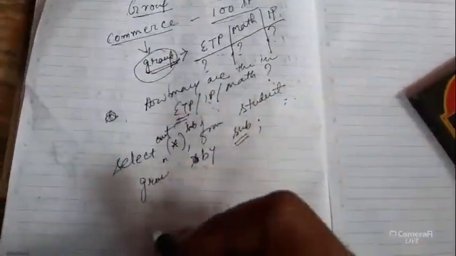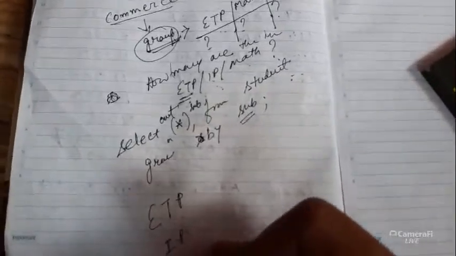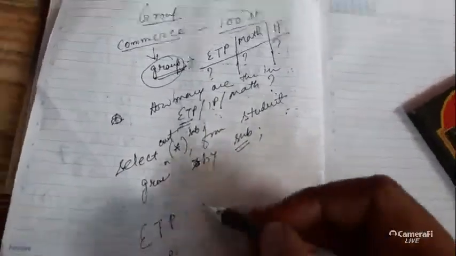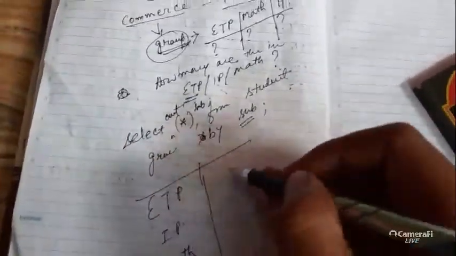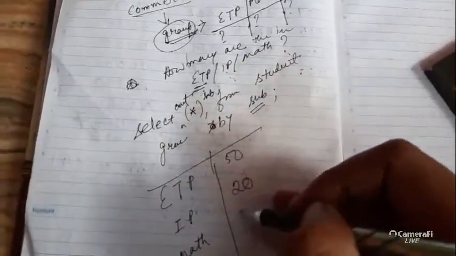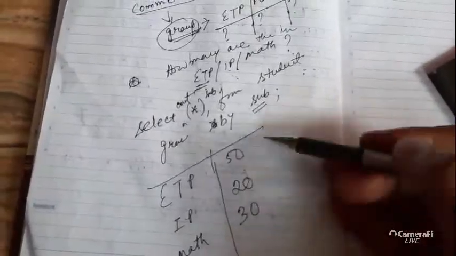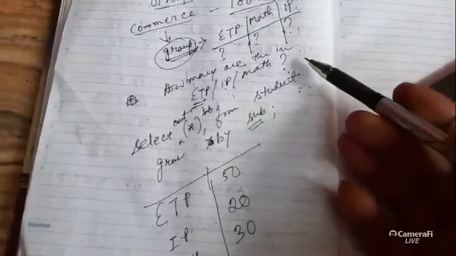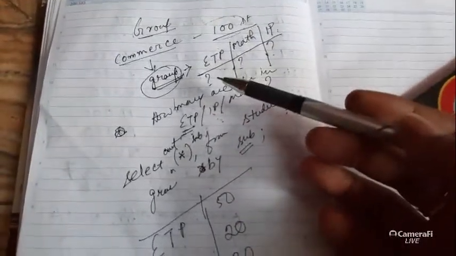So what will happen? It will come like ETP, IP and math, three subcategories will be shown, and within each category it will show the number of students. For example, ETP is 50, IP is 20 and math is 30. So this is the way how a group can work. I think the point is clear. If doubt is there, okay.